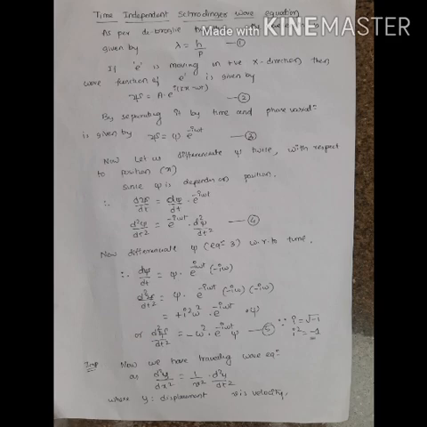So this e raised to minus i omega t depends on time, therefore now we have the expression d²ψ/dt², which is equal to minus ω² e^(iωt) into ψ, because ψ is the constant. So here i is equal to square root of minus 1, therefore i² equals minus 1. So equation 5.